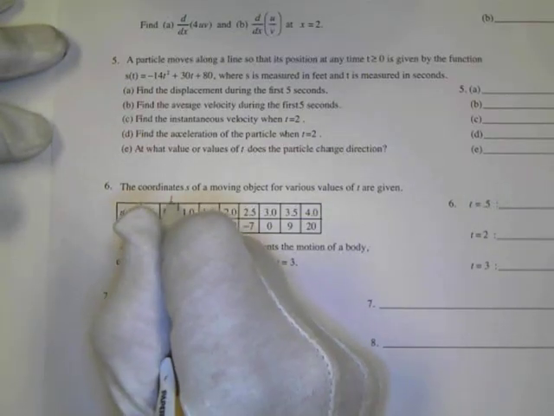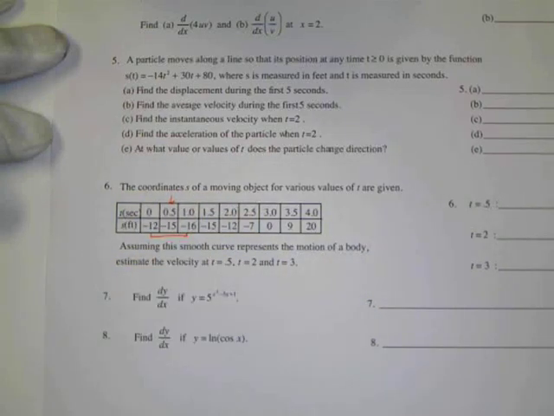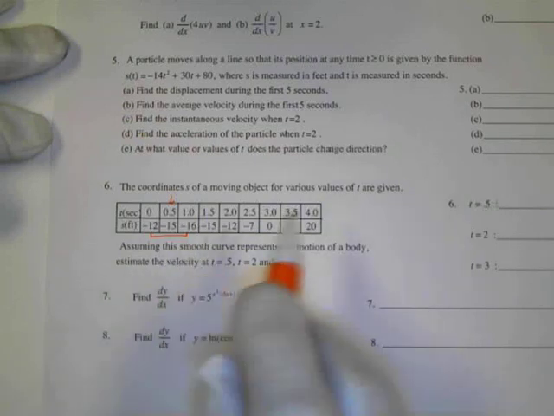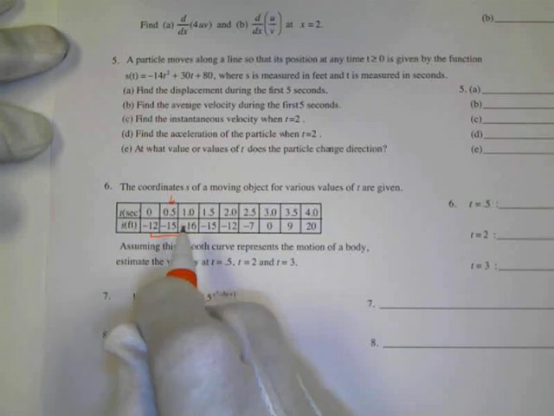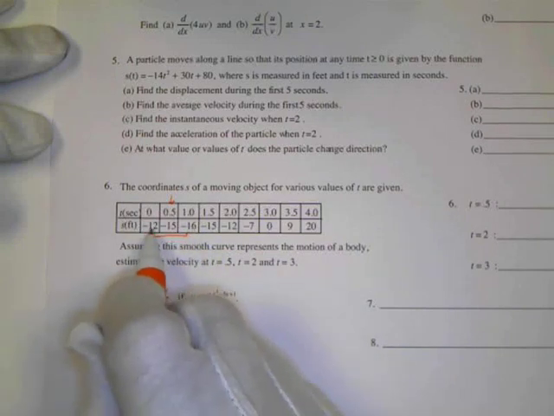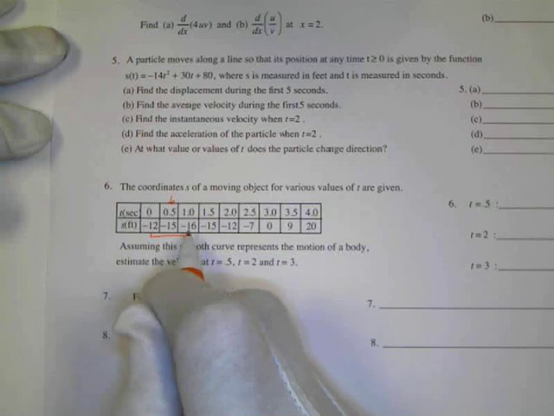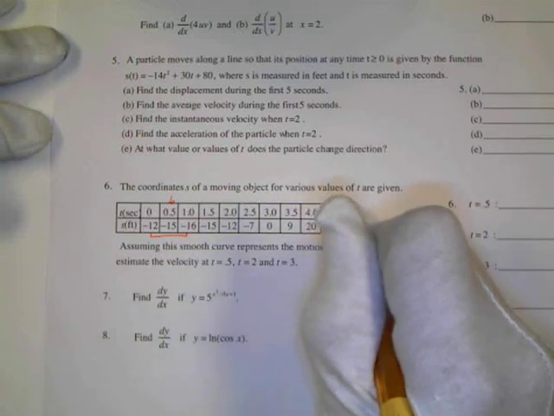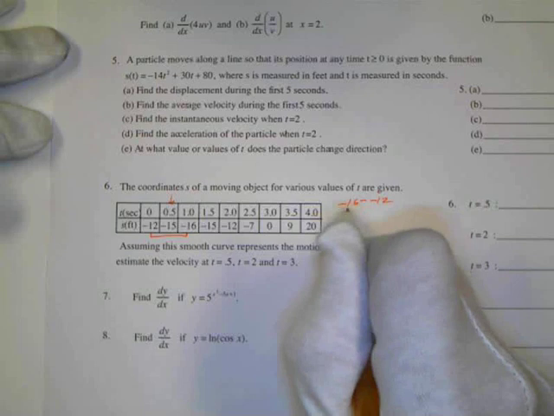That's right over here. So I'll just take the average rate of change over this interval right around here. That's all we have to do. That's going to be the change in position over the change in time, so f of b minus f of a, all over b minus a. My b minus a is going to be 1, so that's just negative 16 minus negative 12, all over 1.